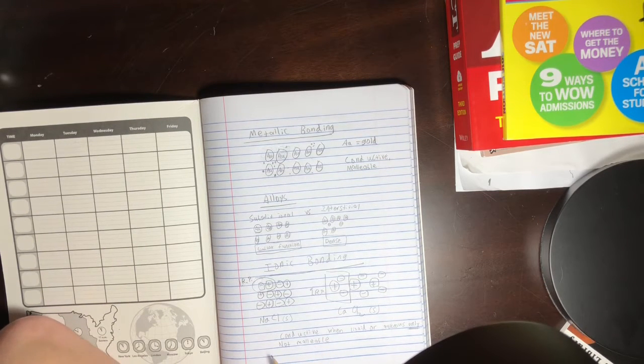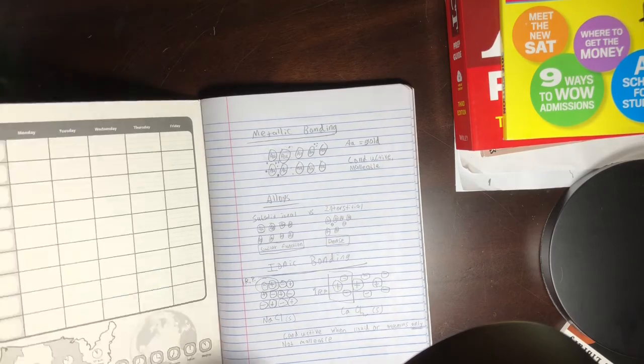And they also are not conductive in the solid state. However, when dissolved or when in the liquid form, they are able to conduct electricity. It's a little difficult to draw, however, you just need to know that when ions are in the liquid or aqueous state, they are conductive, but when they're solids, they aren't.